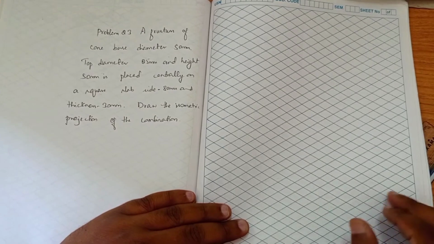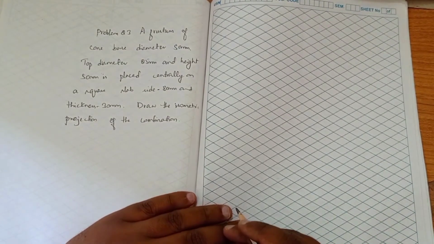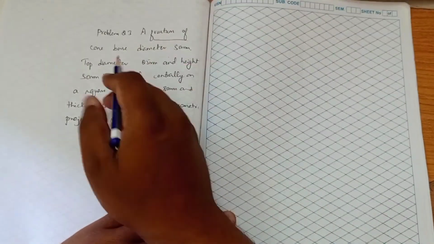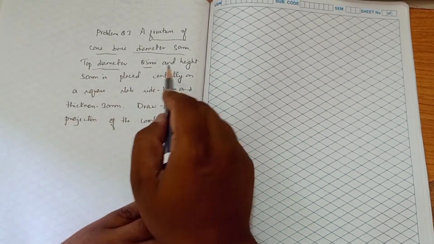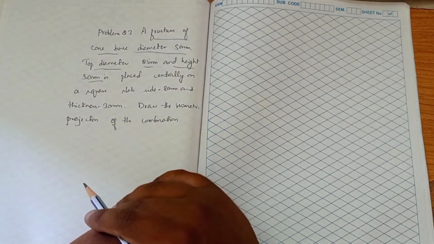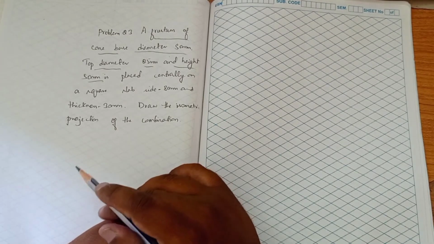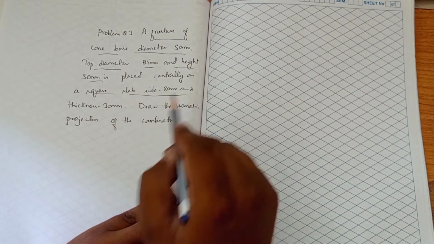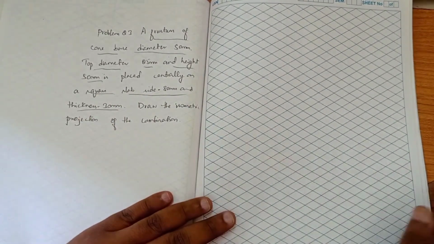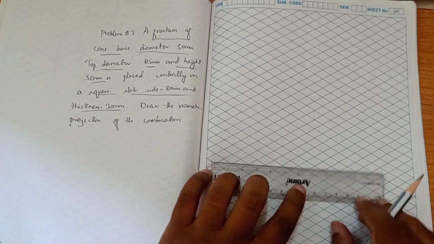Problem number 23 from isometric projection from CAD solution book. So in this problem they have given frustum of cone base diameter 50 and top diameter 25 and height 50. So frustum means it is a cutted portion of the cone. So base diameter 50, top diameter 25 and height 50 is placed centrally on a square slab of side 100 and thickness 30. So first we have to construct a square slab. Above it we have to place the frustum of cone.